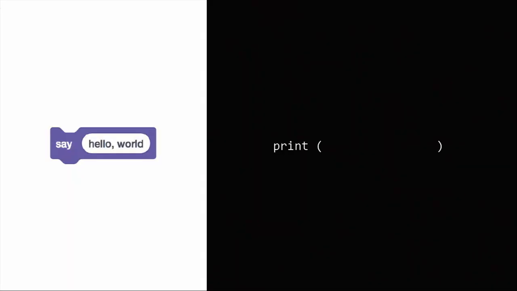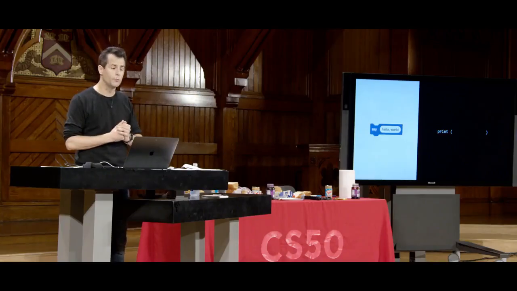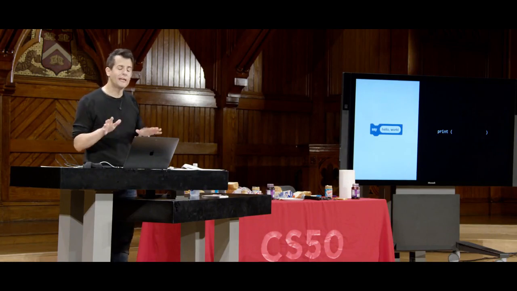So in fact, if I were to translate the block on the left in Scratch to the equivalent code in this other text-based language called C, I'm going to start by writing print and then open parenthesis and then close parenthesis. And those parentheses kind of represent the oval, the white oval on the left that we typed hello world into before. Now in C, it's not quite as literal as that.